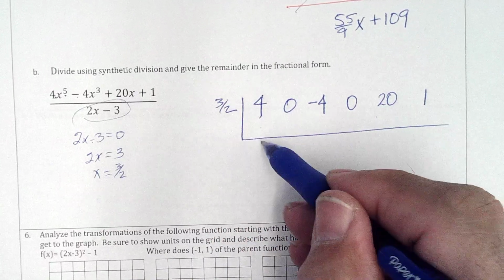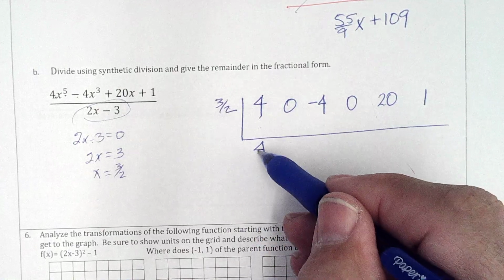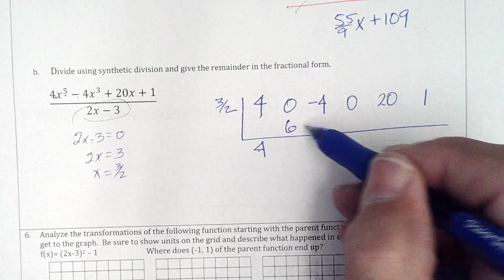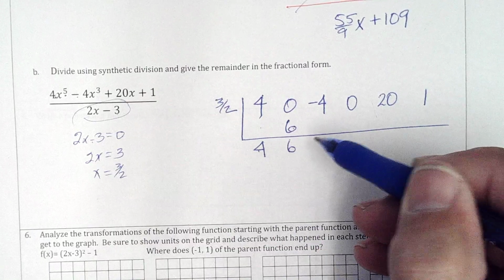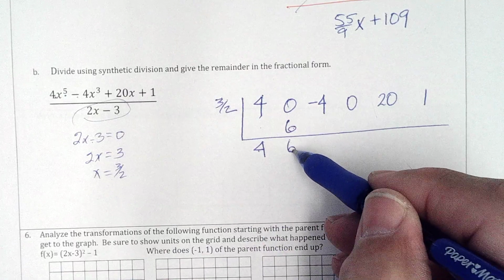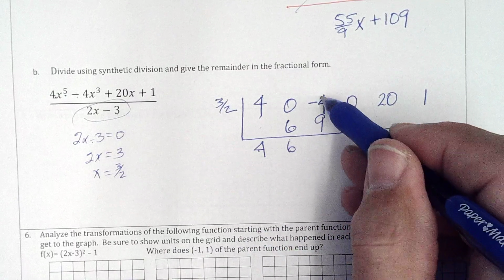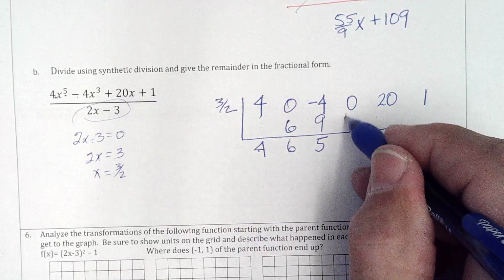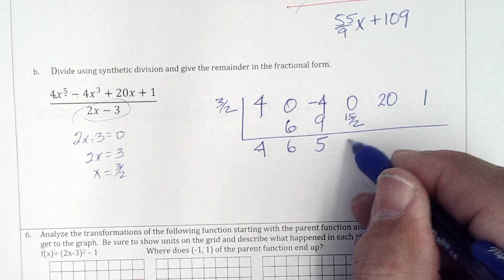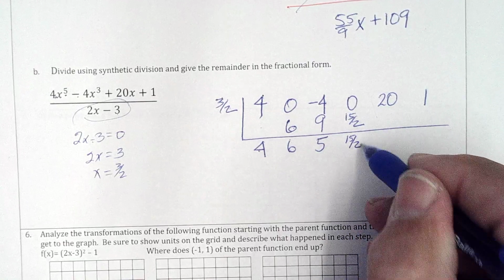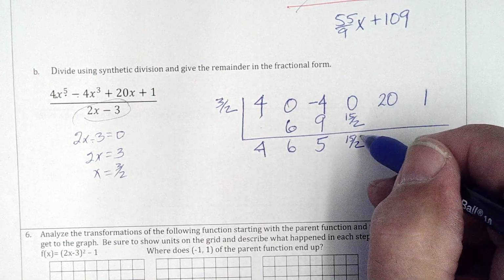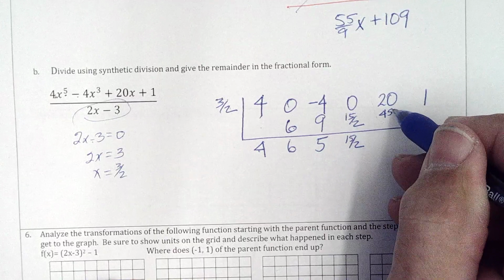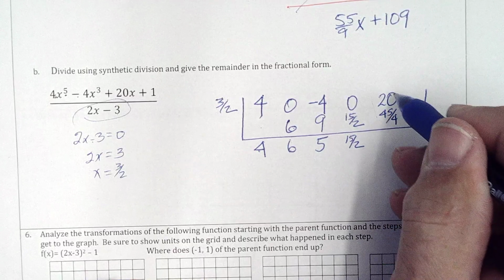So 4 plus nothing, 4. 3 halves of 4. That is going to be 12 divided by 2, 6. 0 plus 6 is 6. Times 3 halves. Half of 6 is 3 times 3 is 9. Add, I get 15 halves. Times 3 halves is 45 fourths, which is 11 and a fourth plus 20.